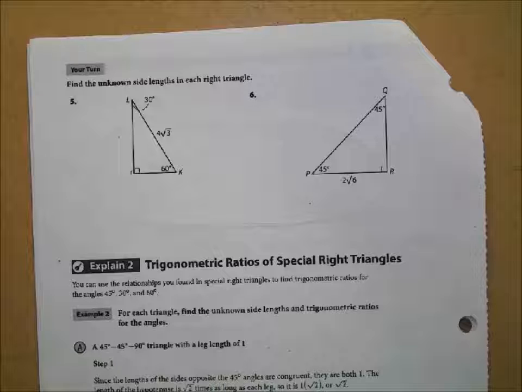Go ahead and give those a try there. 5 and 6.